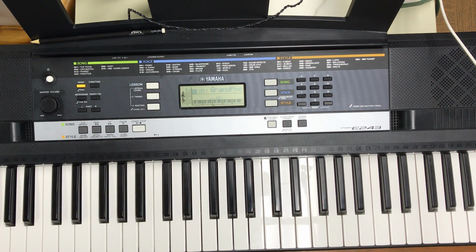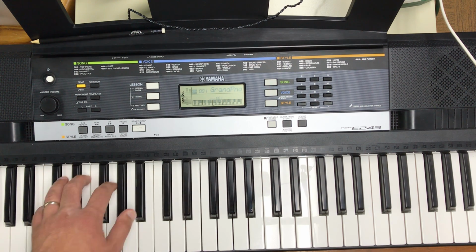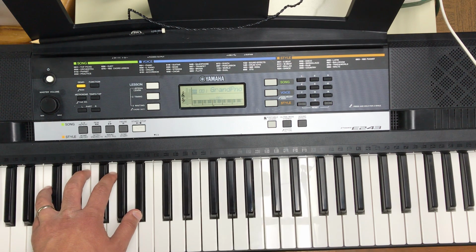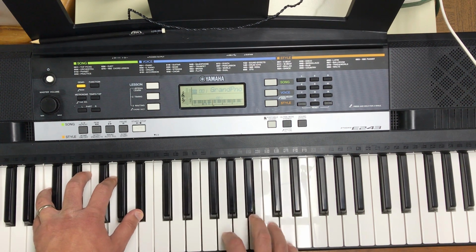And I'm just using basic 1, 4, 5 blues here. There's lots of different chord progressions you can use. So now if I use those as dominant 7 chords, it'll sound a little bit different. Here it is. 1, 2, 1, 2, 3, 4.